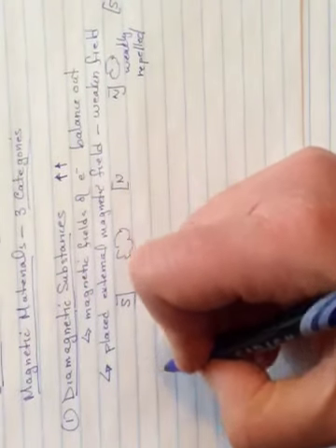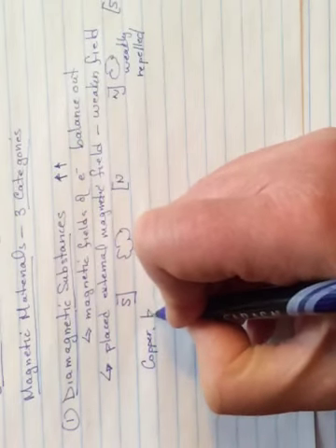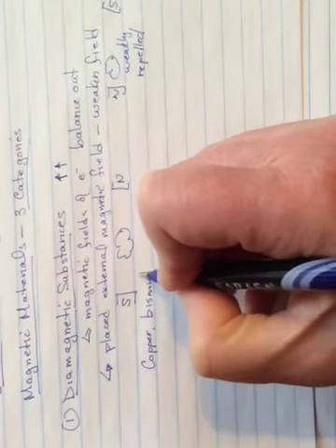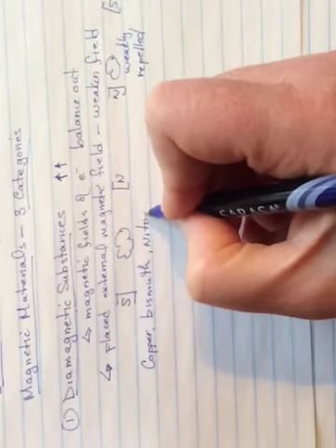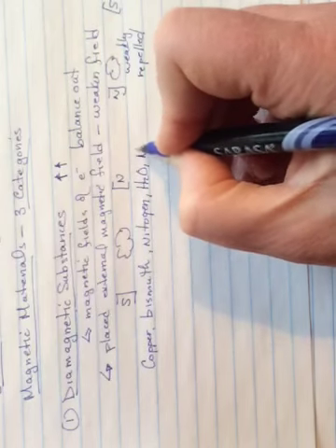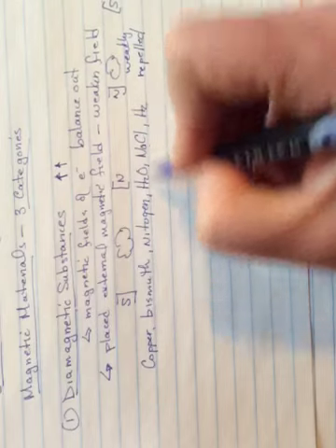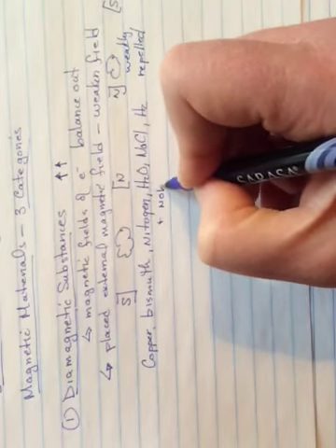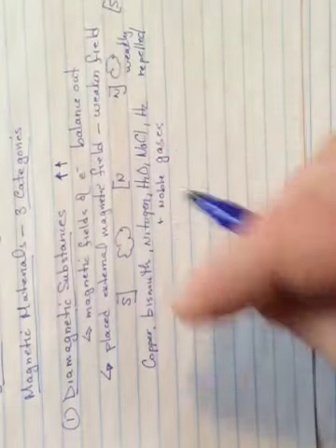Examples would be good. Examples of these would be copper, bismuth, nitrogen, water, NaCl, H2, and all noble gases. So there's just a few examples of things that are diamagnetic substances. Okay, so that's one type of magnetic material.